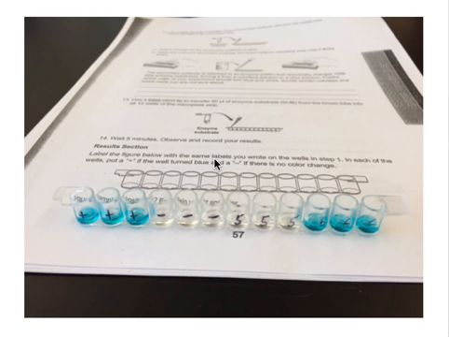So here are the results of an experiment where we can see that these first 6 were the control group. So we knew that these 3 were positive, and we knew that these 3 were negative. So you would expect a color change for the positive ones and not for here.